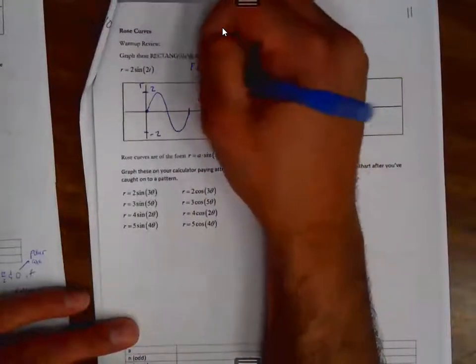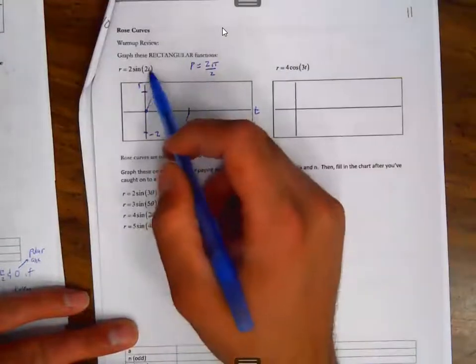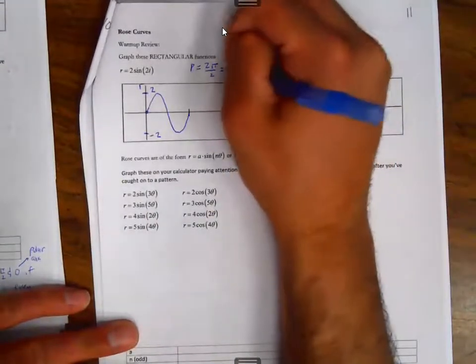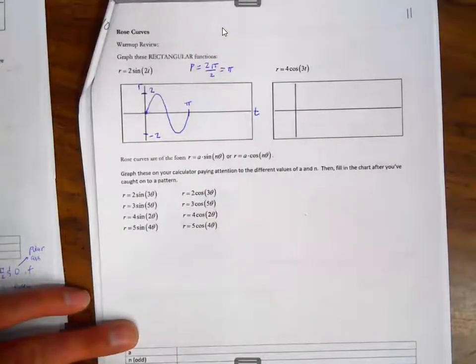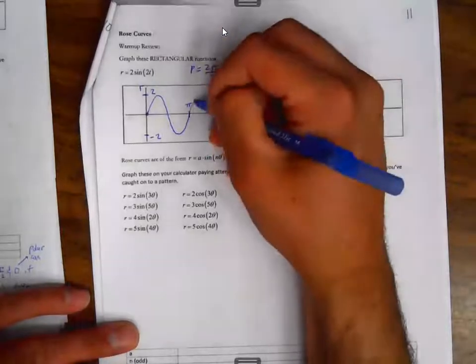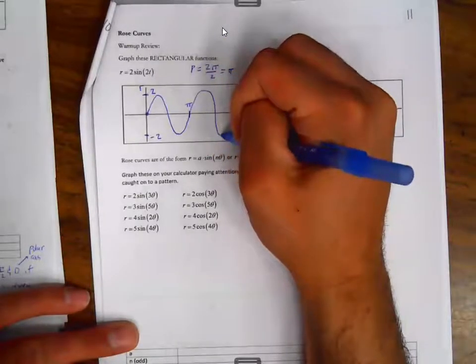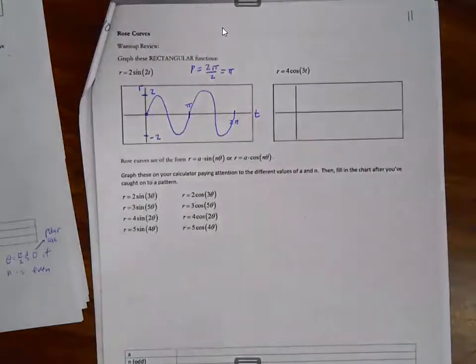So period is 2 pi over b, and b is the number in front of x, or in this case t. So the period is pi. All right, so that would be one period. And then if we make 2 pi here, we can graph another period. So that would be the graph of R equals 2 sine 2t.